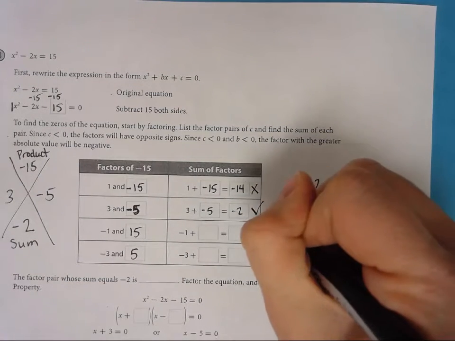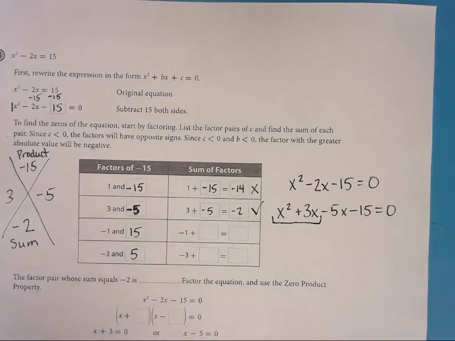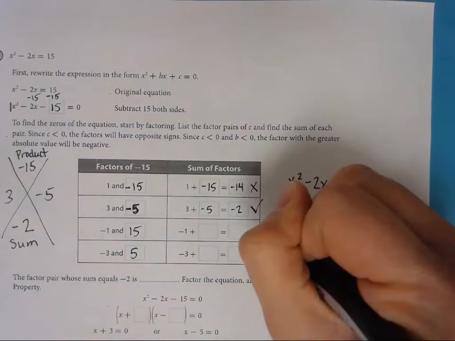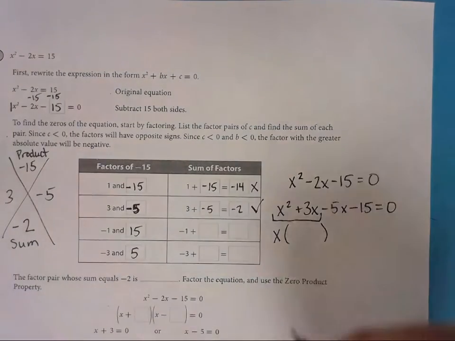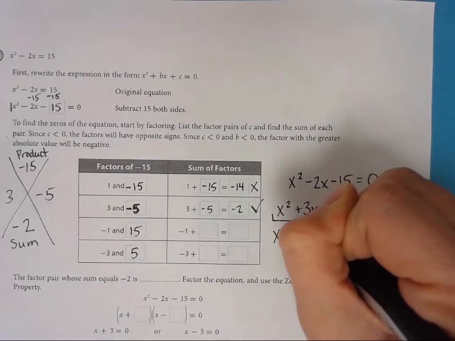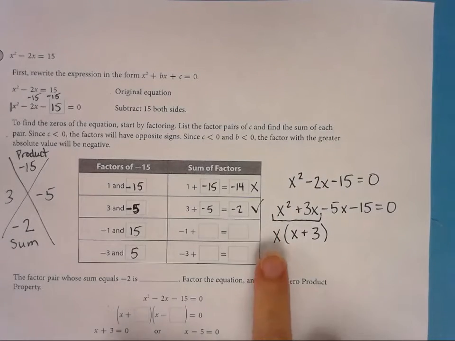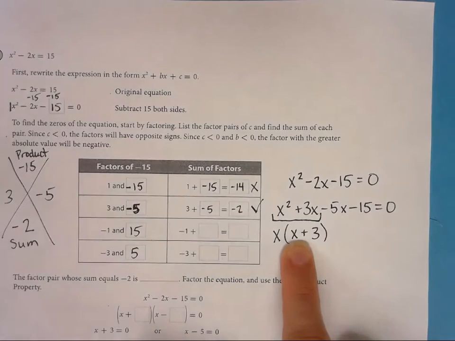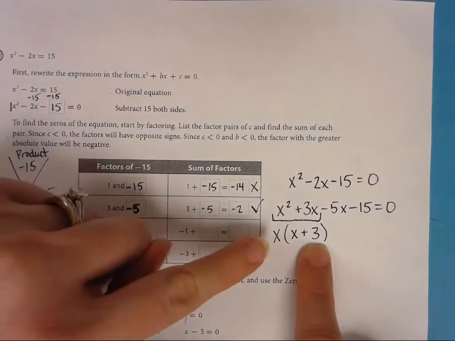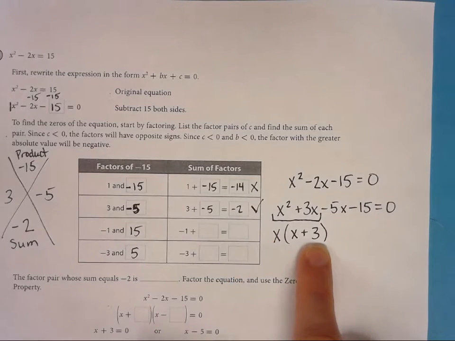Factor by grouping. The first group is x squared plus 3x. They have an x in common. The leftovers would be x plus 3. If you're factoring out an x, the leftovers of x would get you back to x squared, and the leftovers of 3 will get you back to 3x.